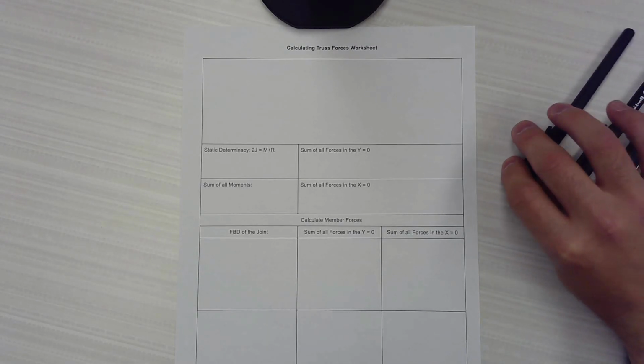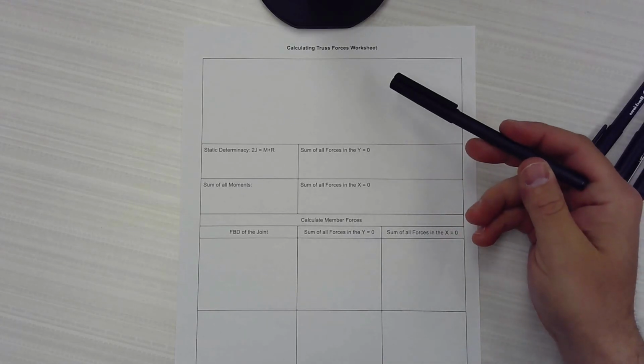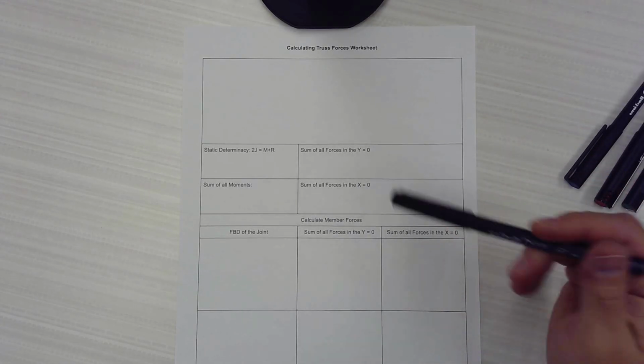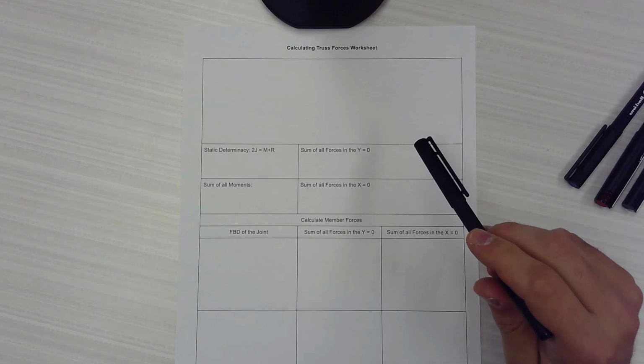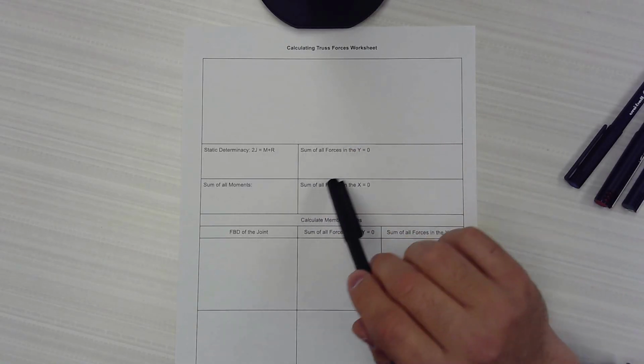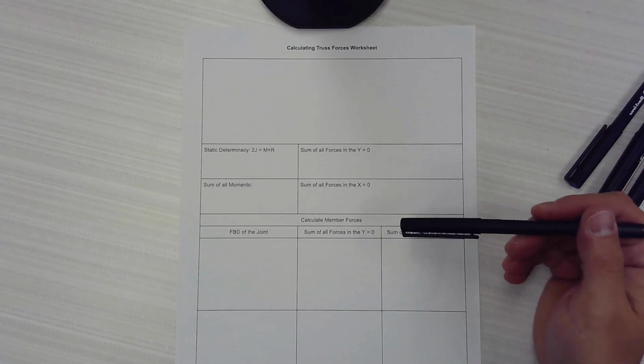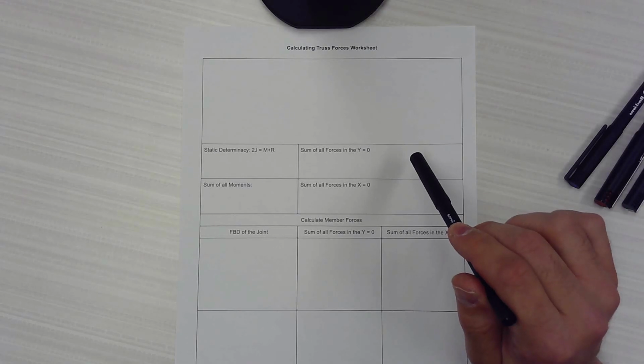The following is a tutorial for how to calculate truss forces, and what I have here is a beautifully designed worksheet to help guide you through this process. So anytime you're sitting down to do a truss force calculation, you're figuring out your reaction forces and then all of your compression and tension forces in the truss, it's good to do this by hand because there's a lot of visualization as a part of this process.